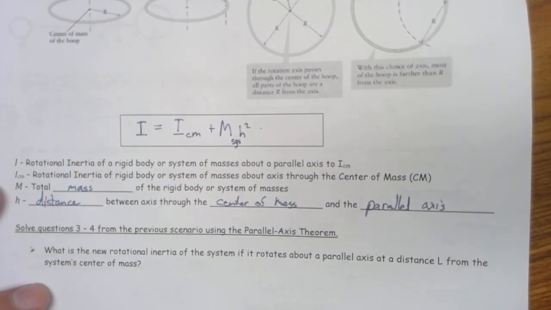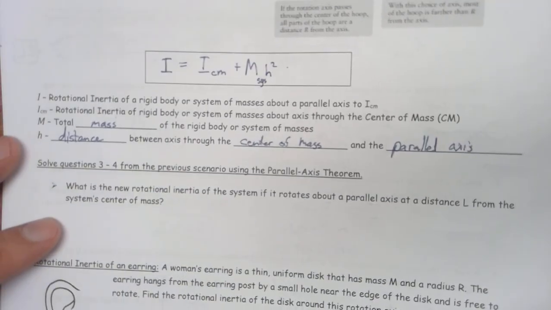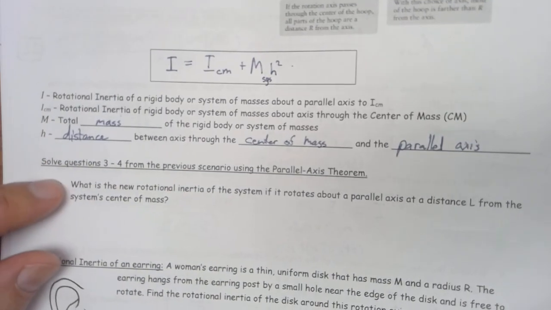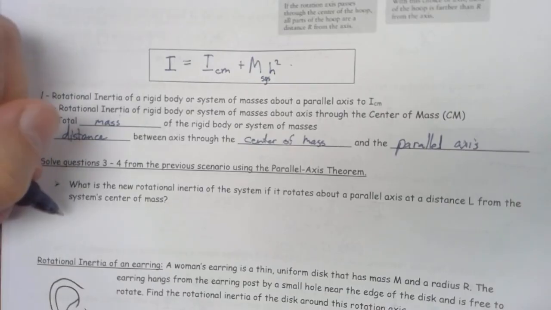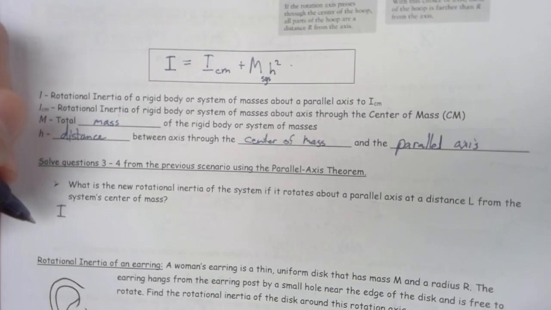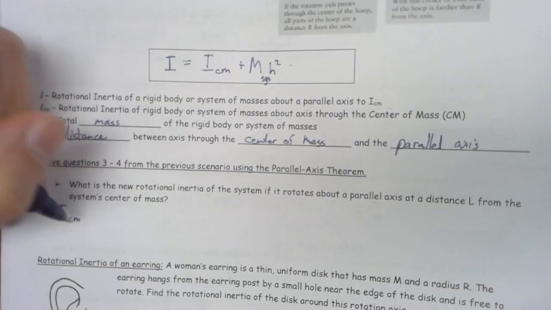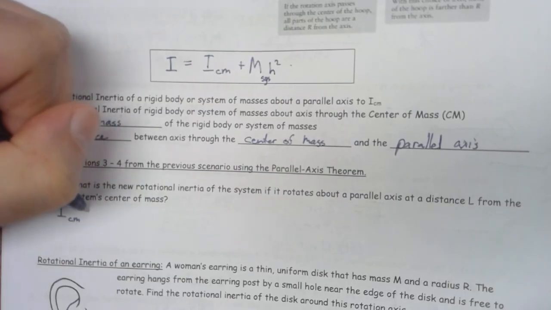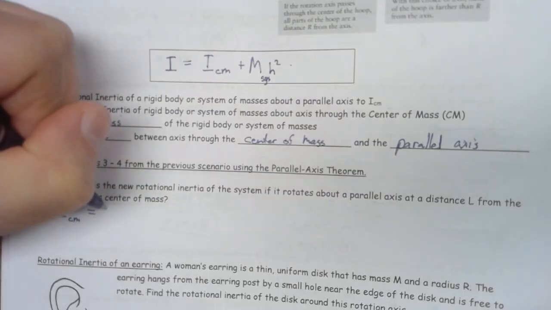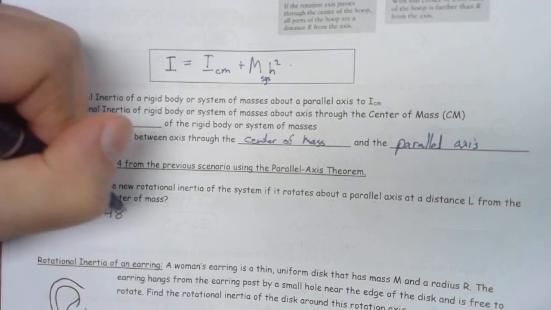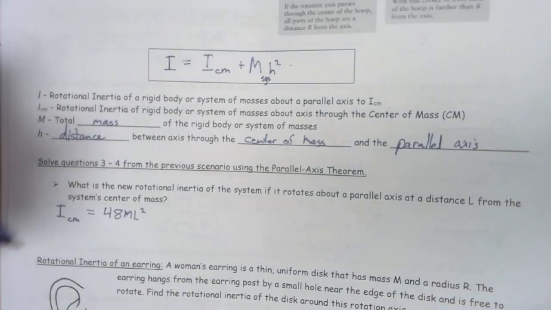Alrighty, so could we use this new formula to solve 3 and 4? What does that look like? Well, the ICM we found in problem 2, when I spun it from the center of mass, would be the same as that, what is it, 48? That's the lowest number. 48 mLs squared.